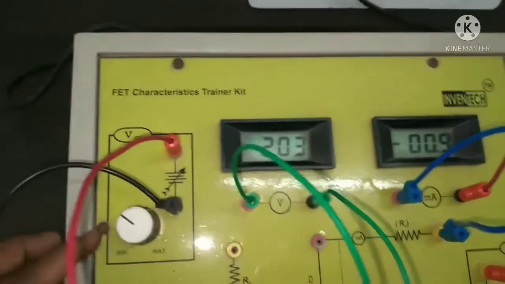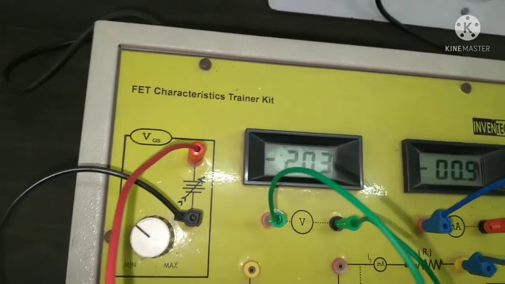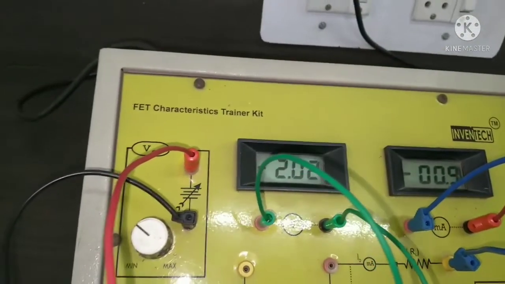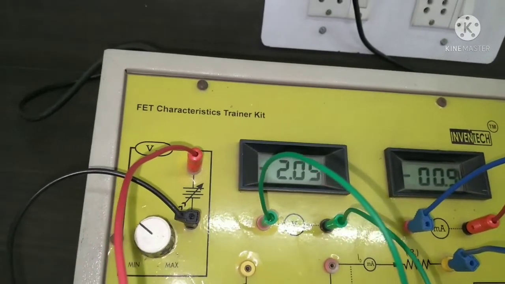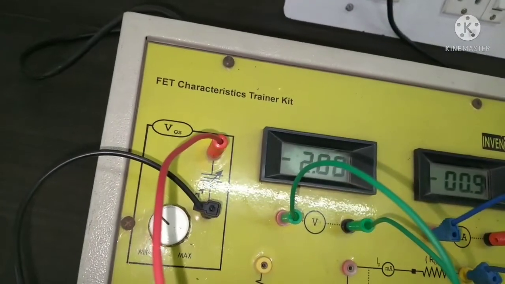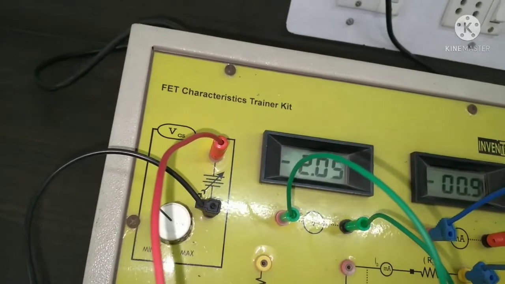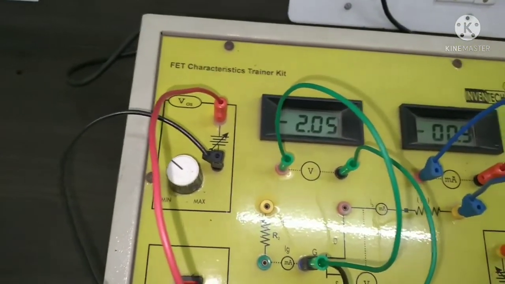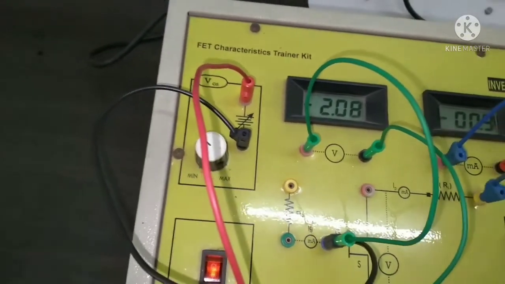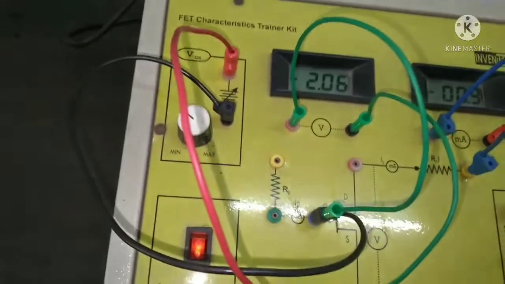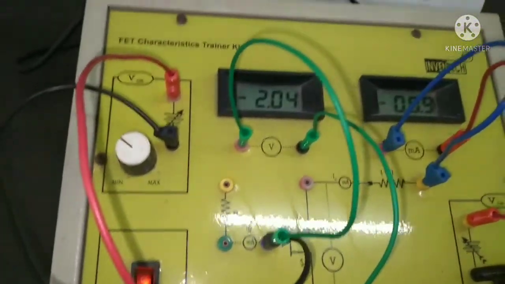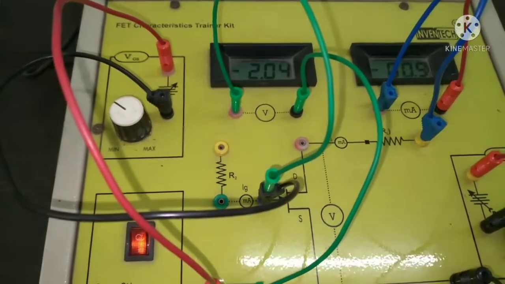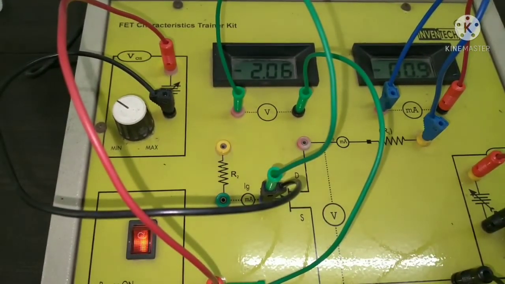It means with increase in the gate source voltage the current is decreasing, and these values you have to write in the observation table. This is happening because when we increase the gate source voltage, the channel width decreases, because we have connected the voltage source to the gate source terminals in reverse bias. With increase in gate source voltage, the channel width decreases, which causes less current to flow through the channel. So this is the way you can perform the experiment.